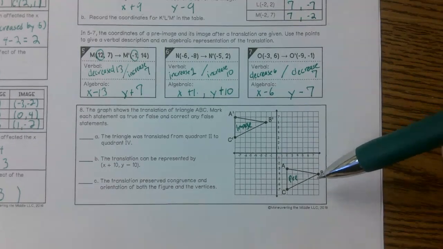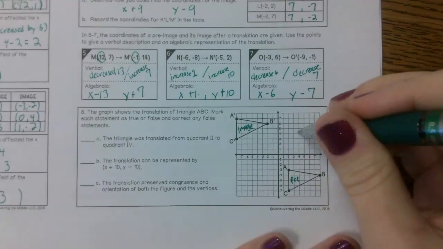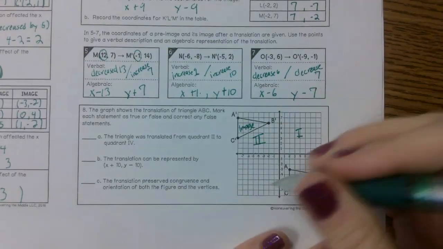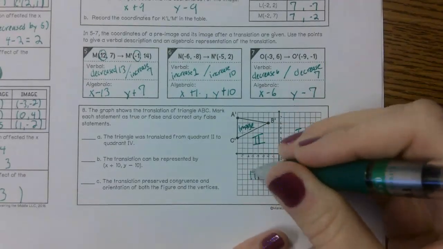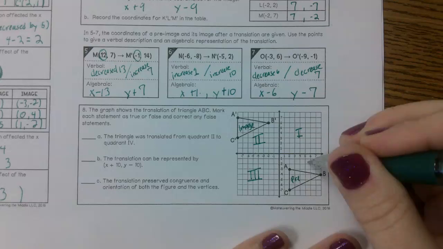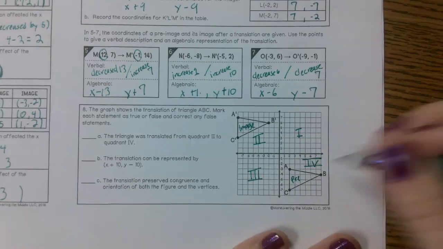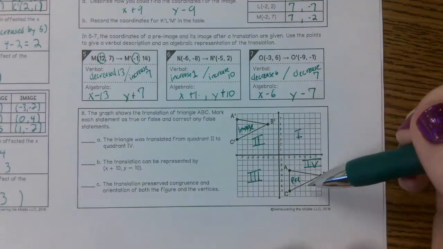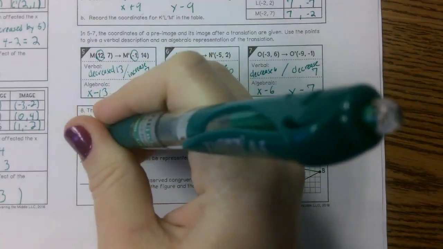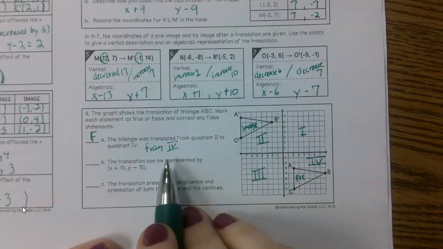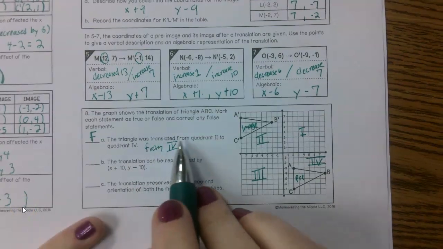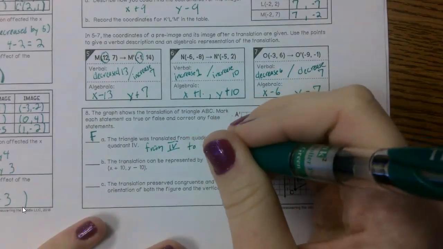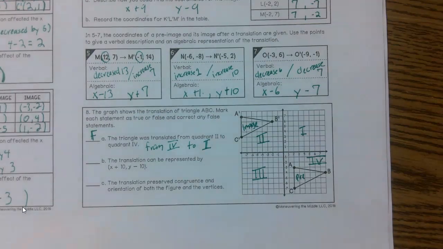Now let's remember our quadrants. This one is quadrant 1. This one is quadrant 2. This is quadrant 3. And this is quadrant 4. So did we start from quadrant 2 and go to 4? Nope. This is false. It actually happened the other way around, from 4 to 2. Okay, so it was false, and I fixed it.